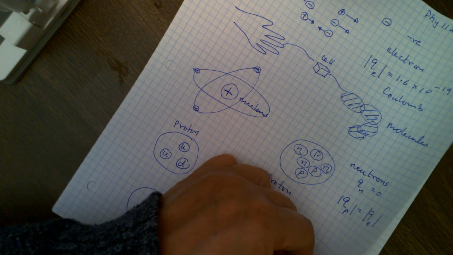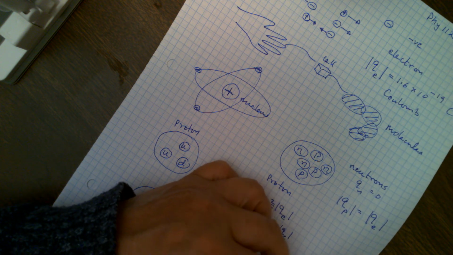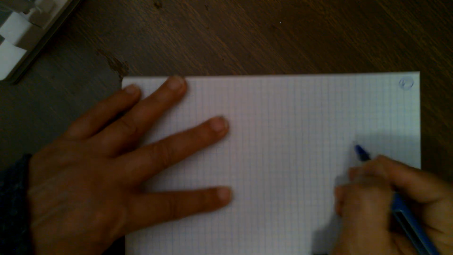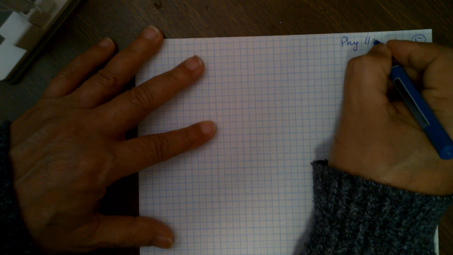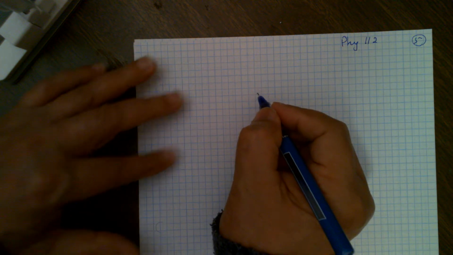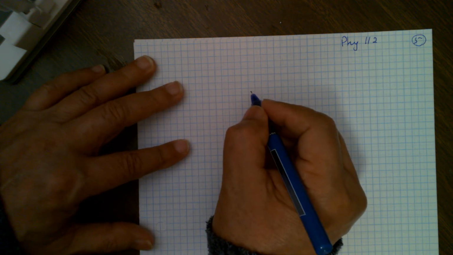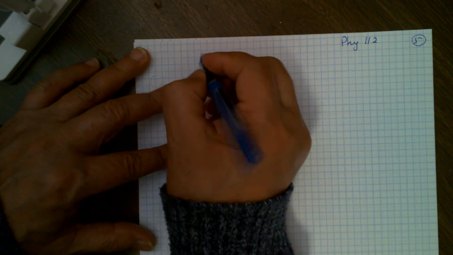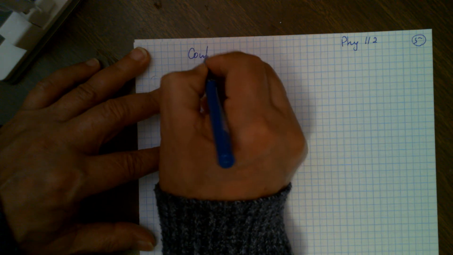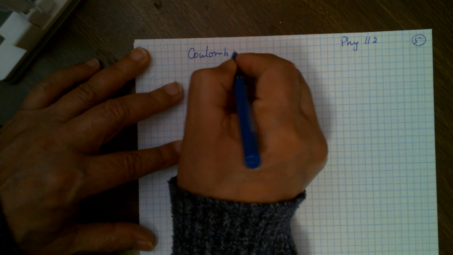Let's go to the next page. So now I have talked to you about like charges repel and unlike charges attract and so on. So this will be page 5, Physics 112. But I didn't tell you how much the force will be. So there's something called Coulomb's Law.